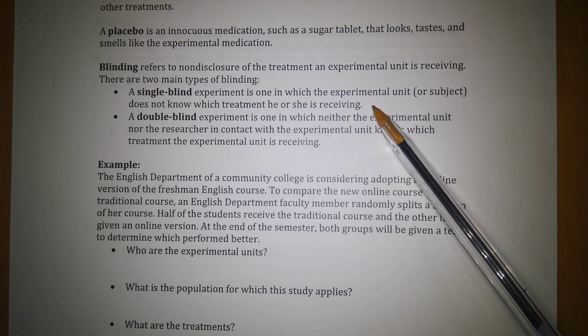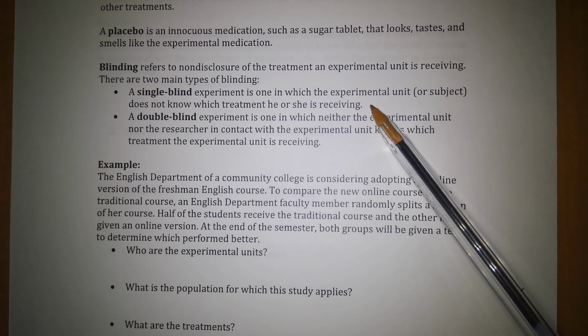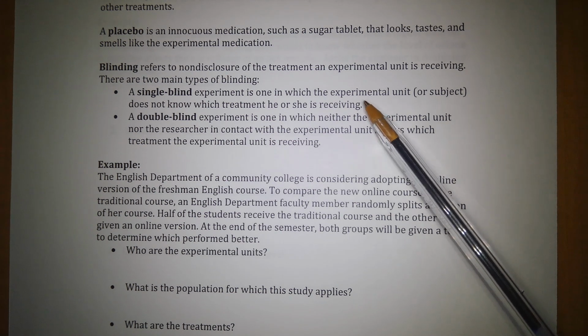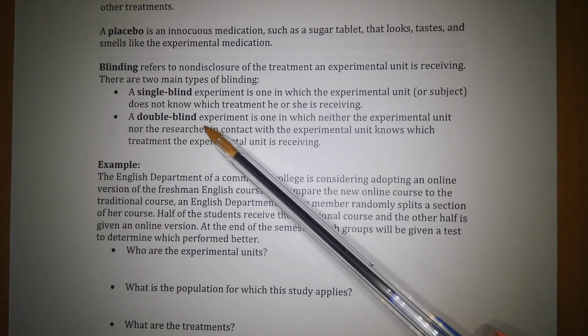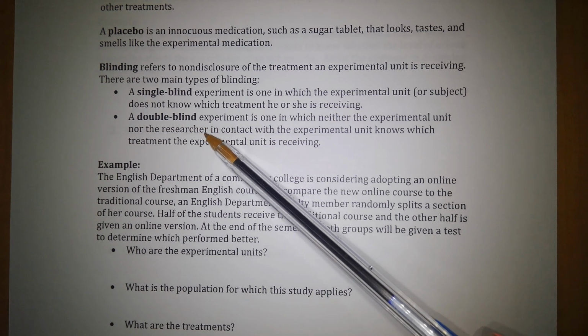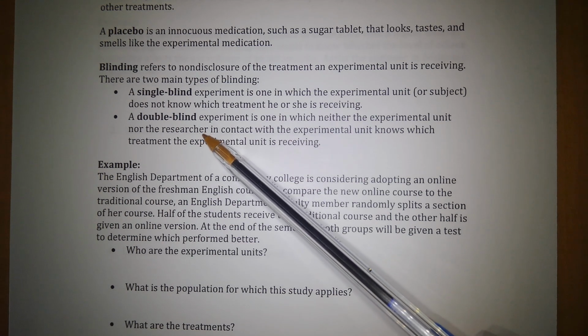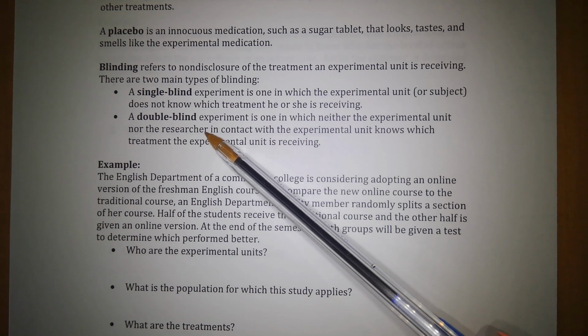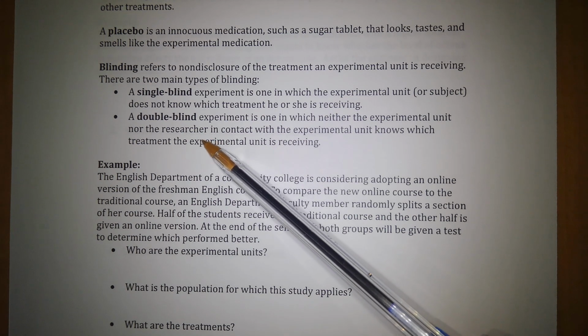In other words, they don't know whether they received the sugar pill or the actual drug for the treatment, but you as the experimenter or the researcher do know. But double blind would mean that neither the experimental unit nor the researcher knows. Sometimes this is important in case the researcher can invoke their own bias into seeing potential symptoms that may not exist.